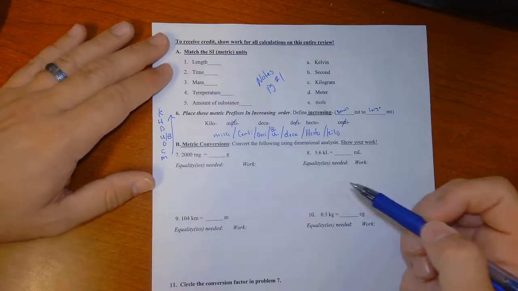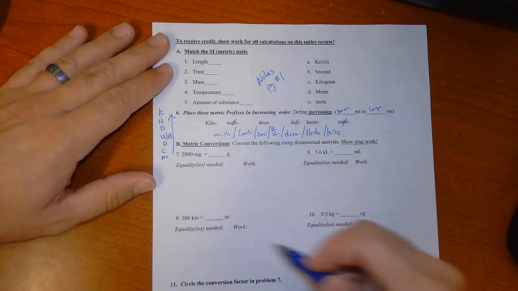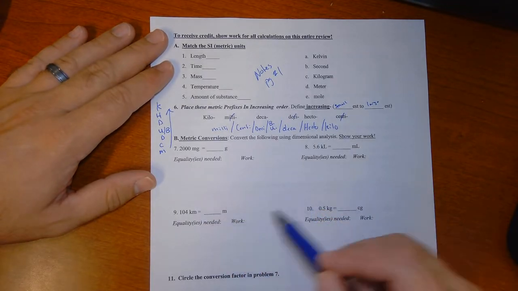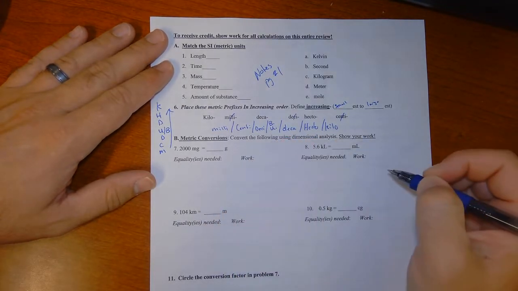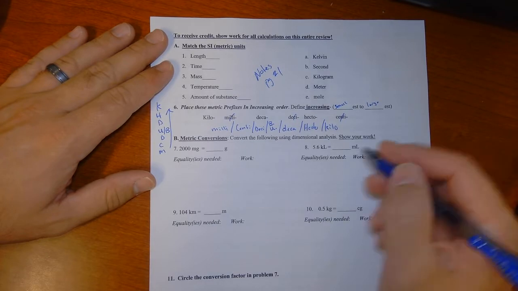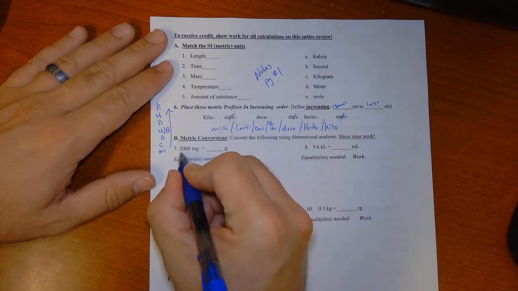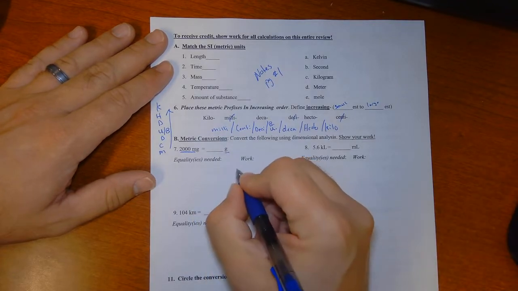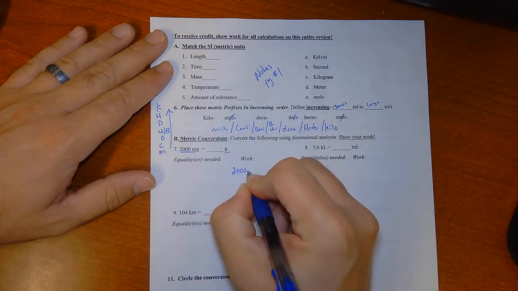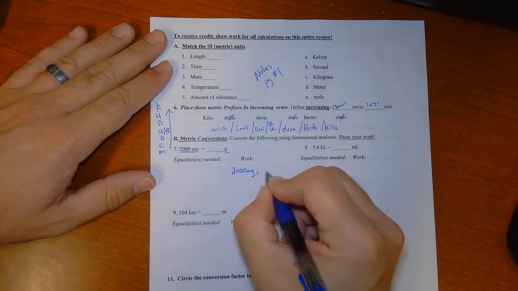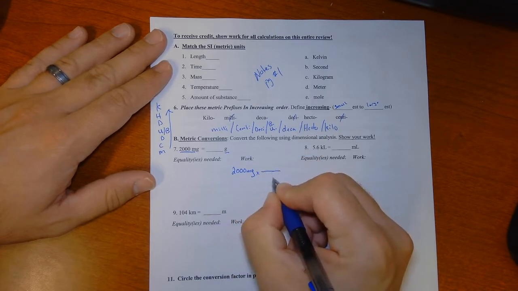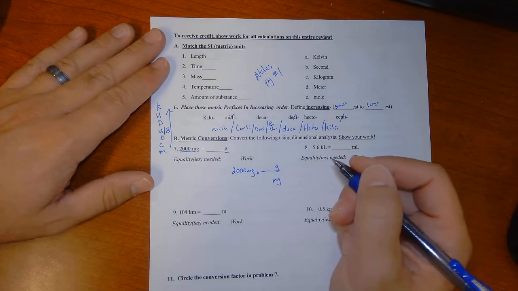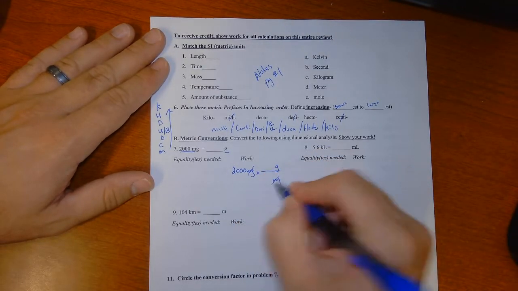Okay, part B, this got a lot of people. I'm really worried about these two steps here, so I'll do one of them for you and then show you how it should be done. If I wanted to change 2,000 milligrams into grams, my work might start like this. I know milligrams needs to be changed into grams. We practiced that extensively in class because milligrams will cross out with milligrams.